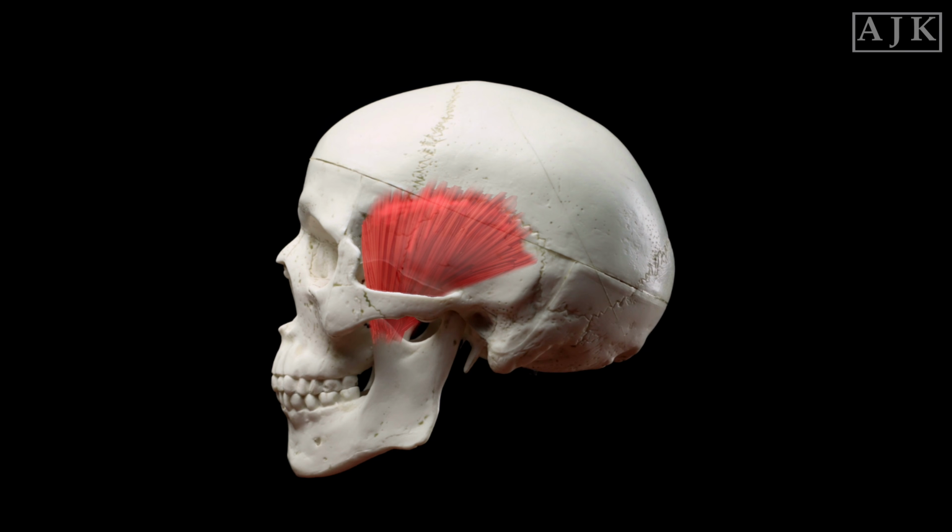This zygomatic arch allows the muscle of the temporalis to pass under the zygomatic arch and attach to the mandible. From the front view, this is the widest point of the facial mass of the skull.